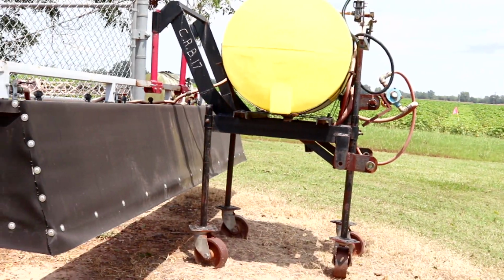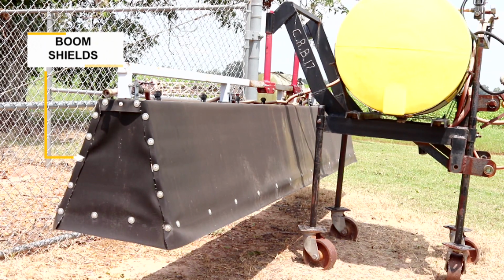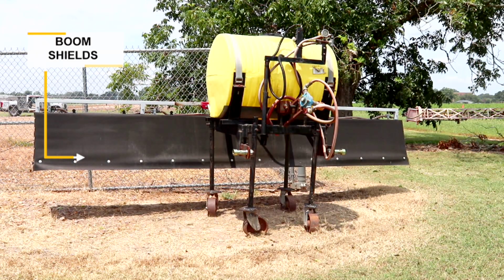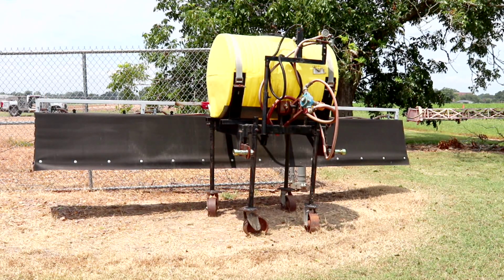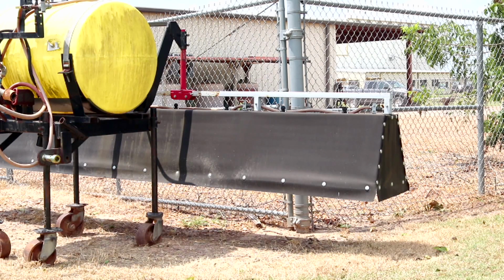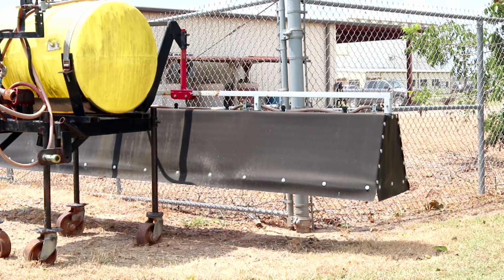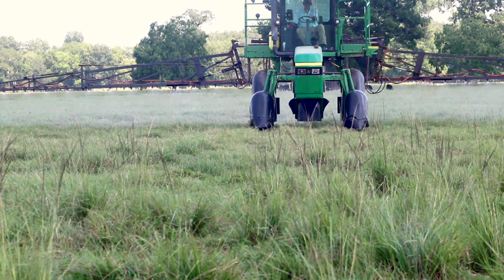Other equipment that can help mitigate drift are boom shields. Use shields that cover partially or fully the distance between the target and the nozzles. There are companies manufacturing and selling such attachments to the boom. Shields prevent small droplets from moving away from the immediate application area. This, however, may not be practical in all situations.